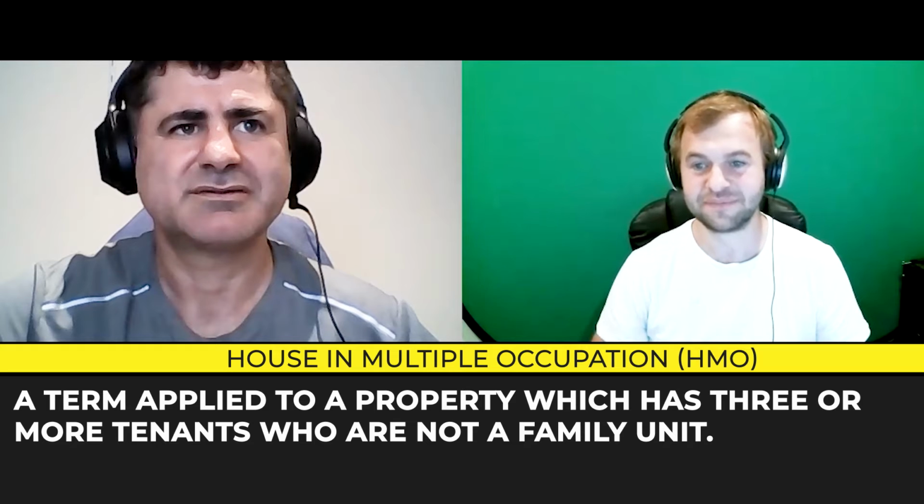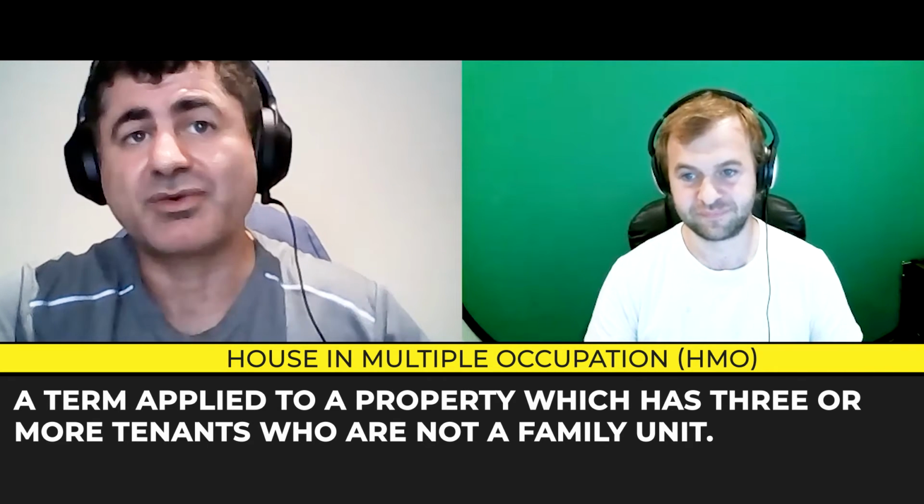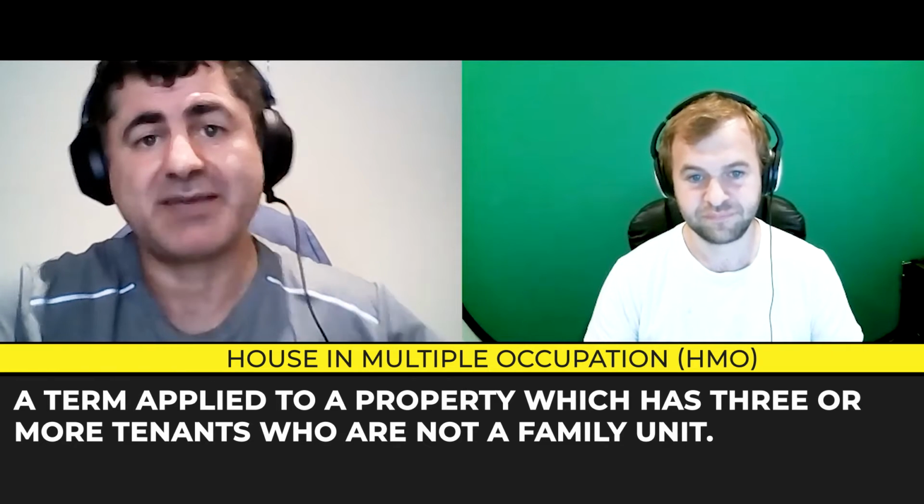This is important. It is a term applied to a property which has 3 or more tenants who are not in a family unit. So that could be friends. It could be random strangers that are sharing a house. It just means anything other than a family unit, with 3 or more people living in that property. So the next word is income protection.